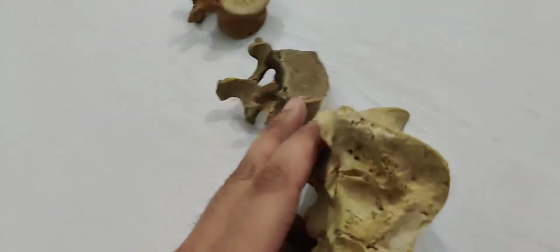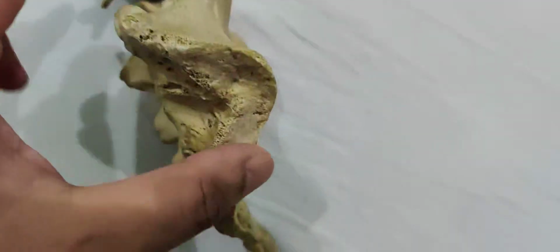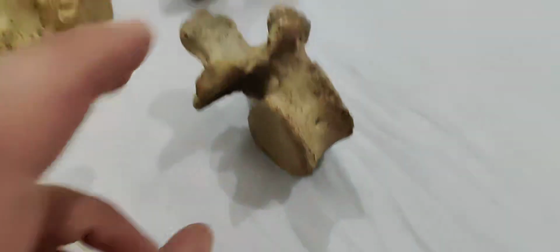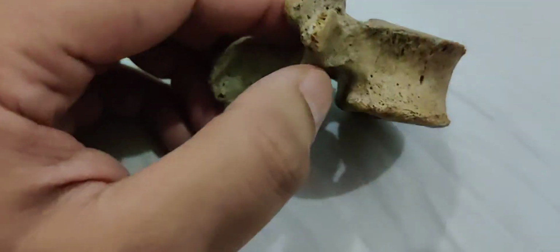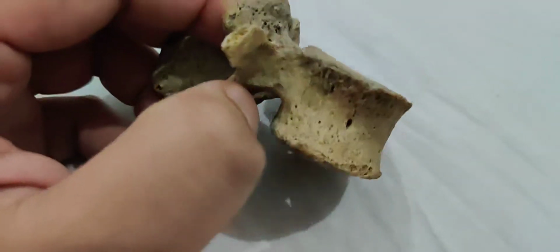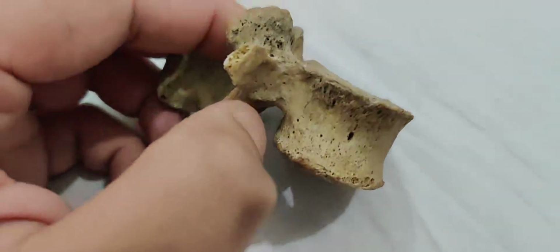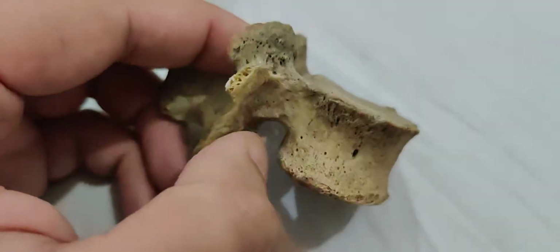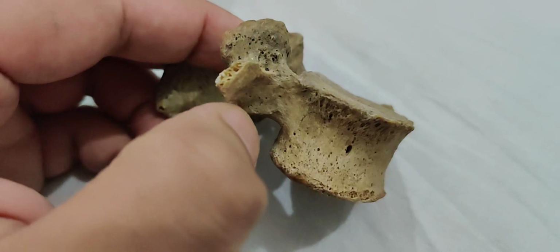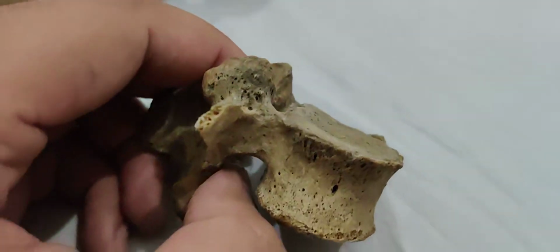Spondylolisthesis: what happens in spondylolisthesis is that the fifth lumbar vertebra, lying over the first sacral vertebra, slips forwards above the body of the first sacral vertebra. That also is going to compress the fifth lumbar spinal nerve.